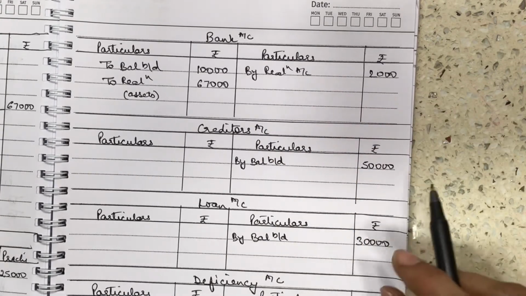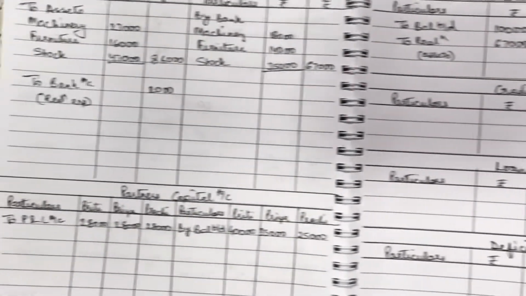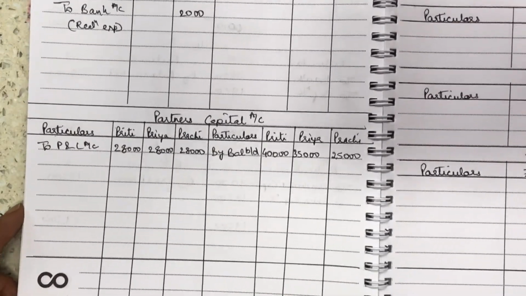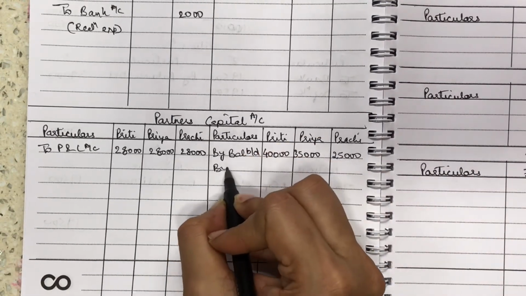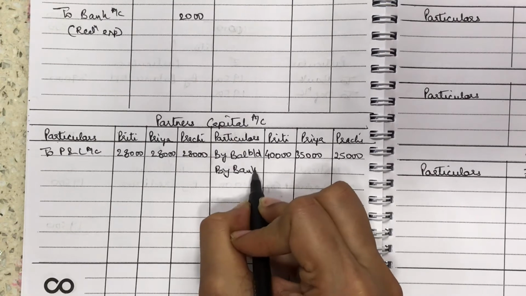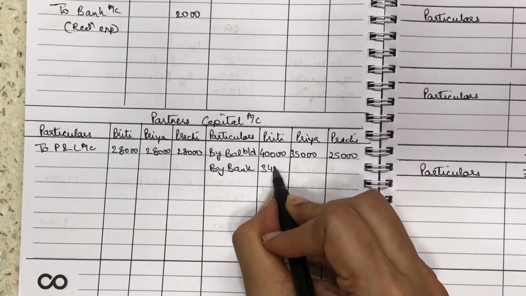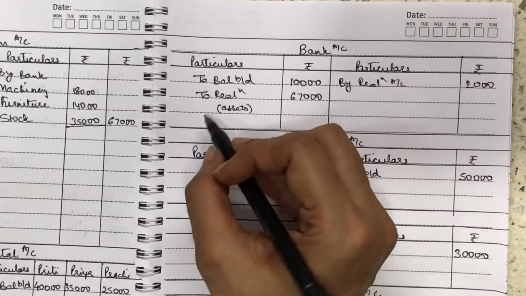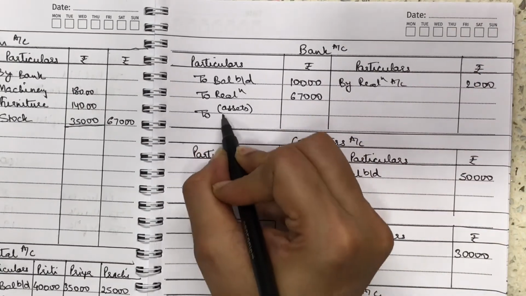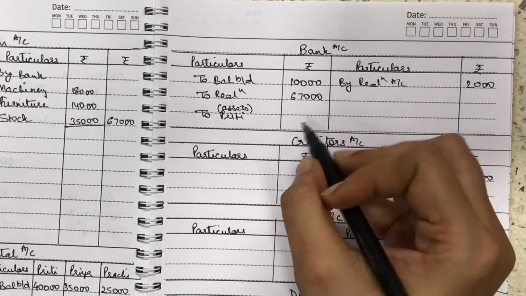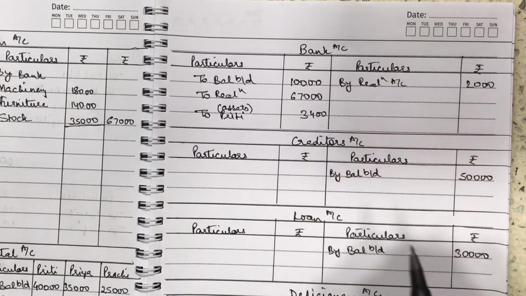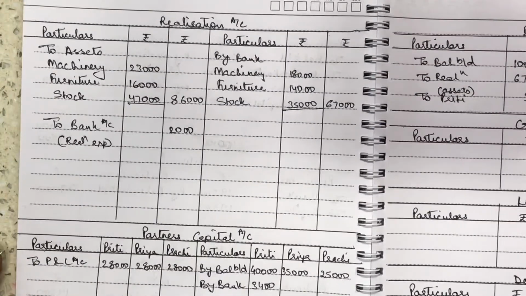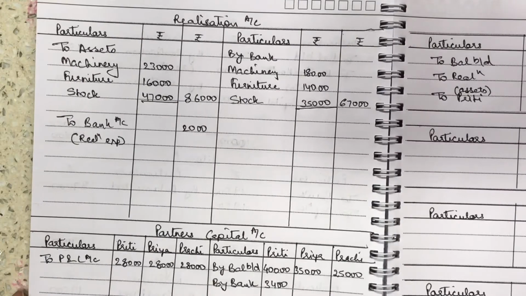What else? Nothing could be recovered from Priya and Prachi. 3,400 is recovered from Preeti's estate. So let's go to Preeti, by bank. How much is recovered? 3,400. Second effect, to Preeti 3,400. Okay. Next, that's all. You have to close the books of account.